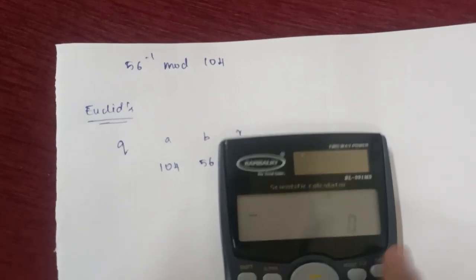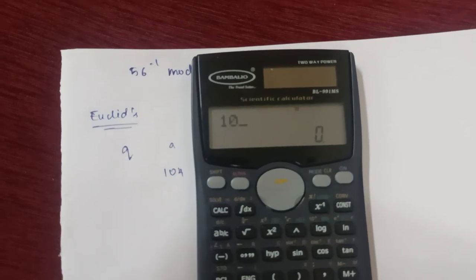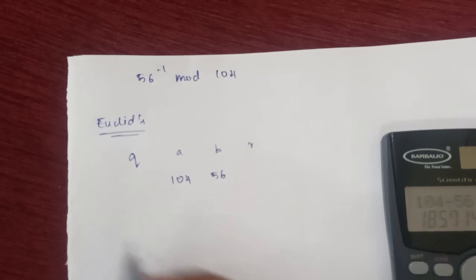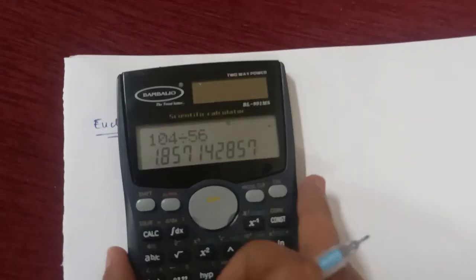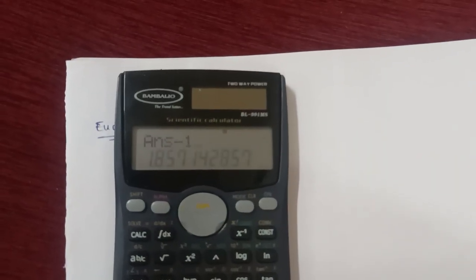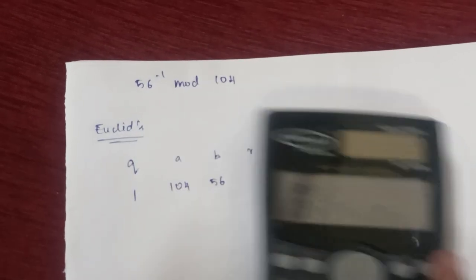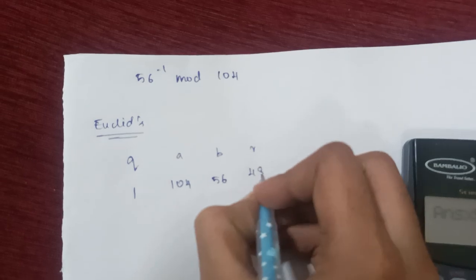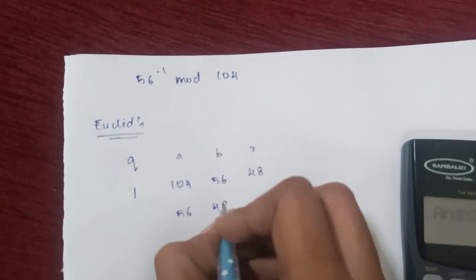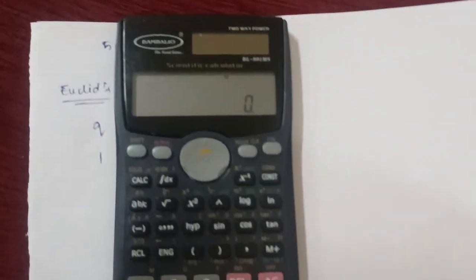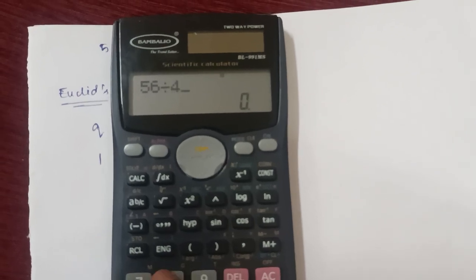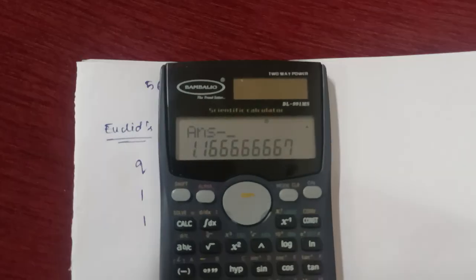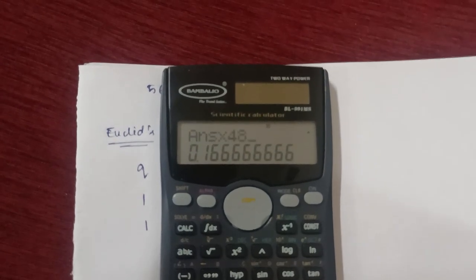Take your calculator, and 104 is divided by 56, and the quotient is 1. And to find the remainder, it's minus 1 into 56, 48. Similarly, 56 divided by 48 is 1, and to get the remainder it is minus 1 into 48.